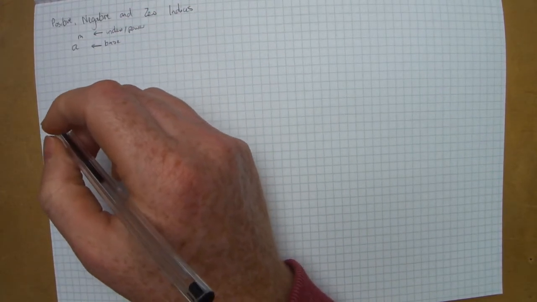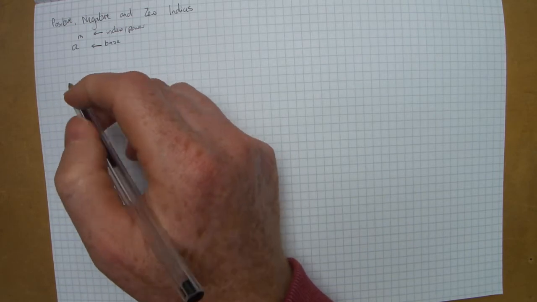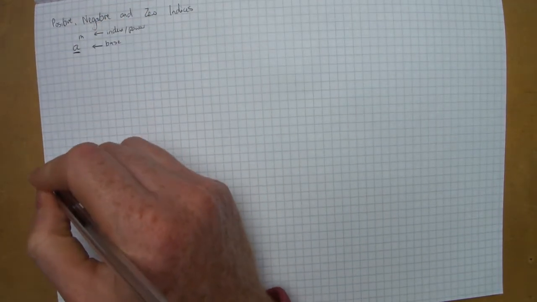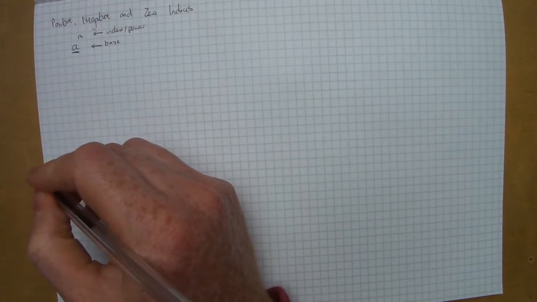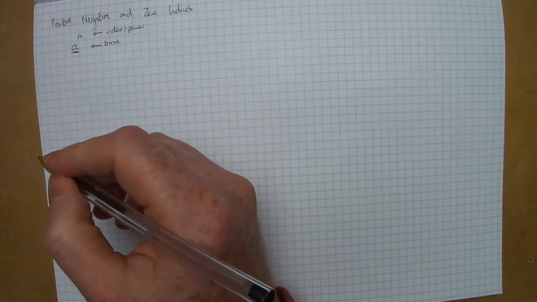And the following rules that we're going to look at only apply whenever the base number is the same. So if they're all 3s, they're all 4s, they're all x, then we can apply these rules, but if they're different, then we can't.